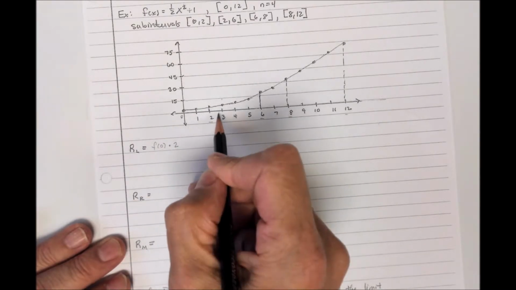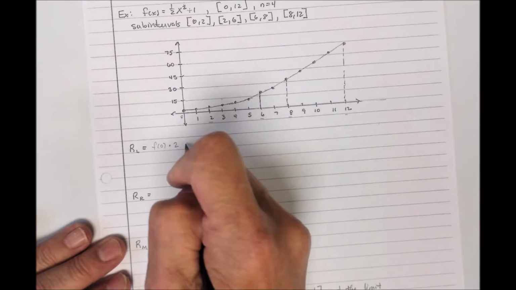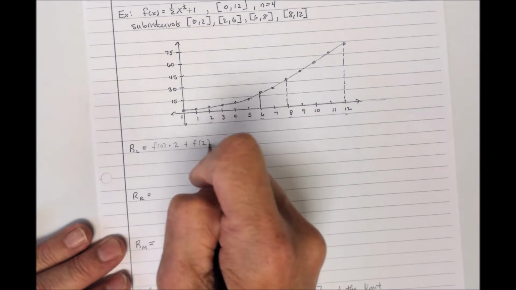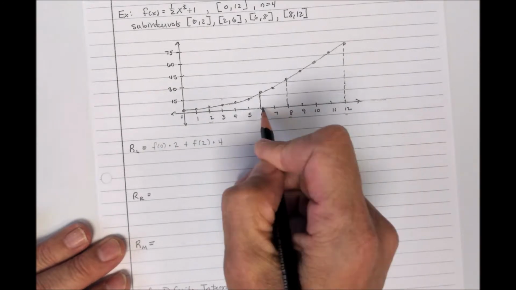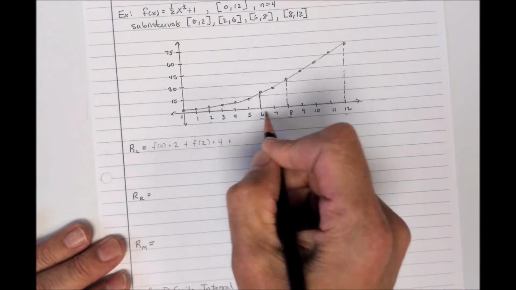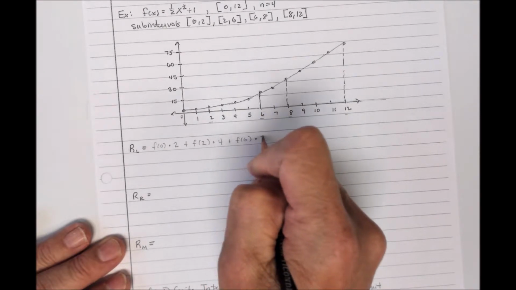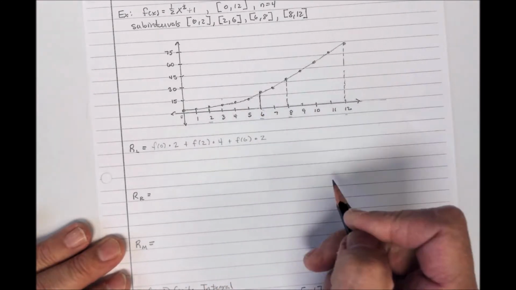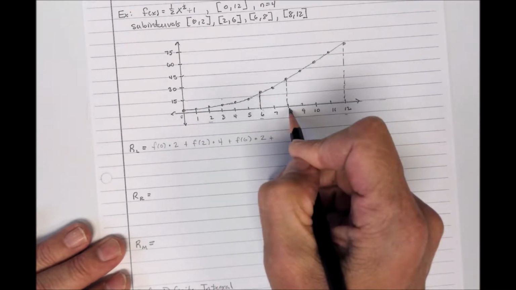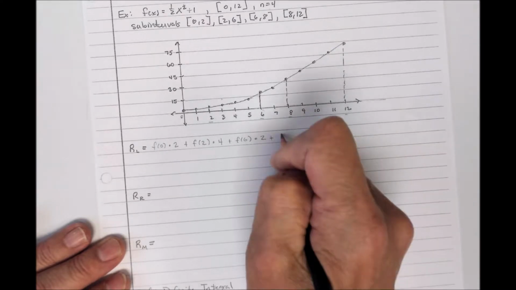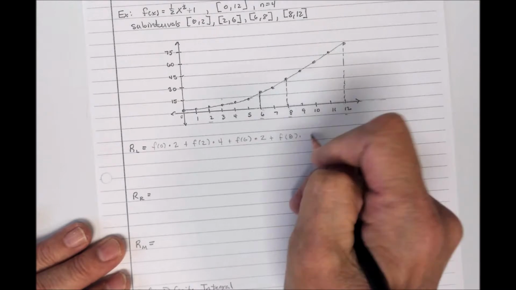Now for the next one, from 2 to 6, the left endpoint is 2, so we're going to add to that f of 2 times the width, which is 4. Then for the next subinterval, from 6 to 8, we look at the left endpoint, so f of 6 for the height, and the width is 2. And then one more: for 8 to 12, the left endpoint occurs at 8, so we have f of 8 times the width, which is 12 minus 8, which is 4.